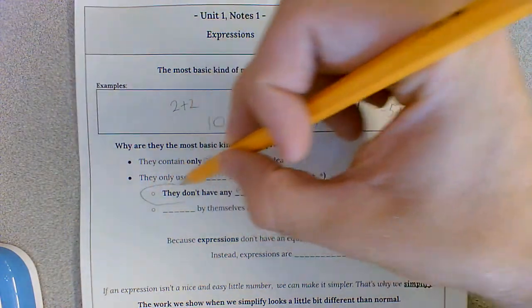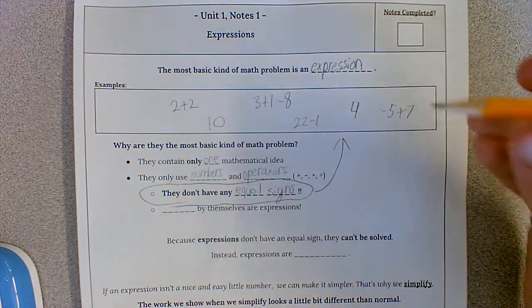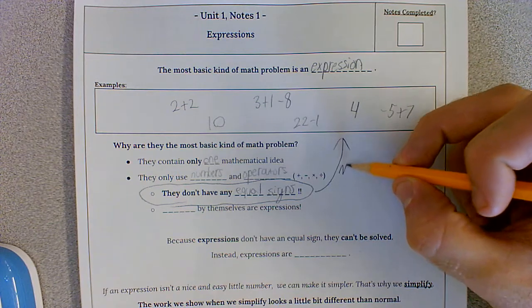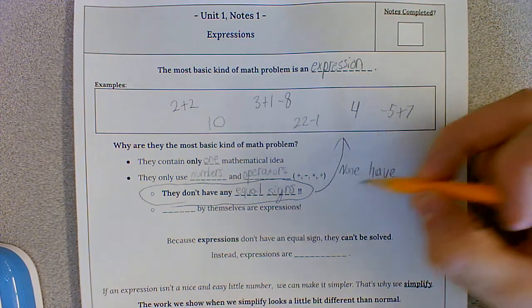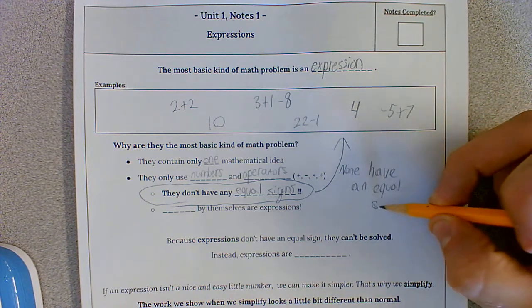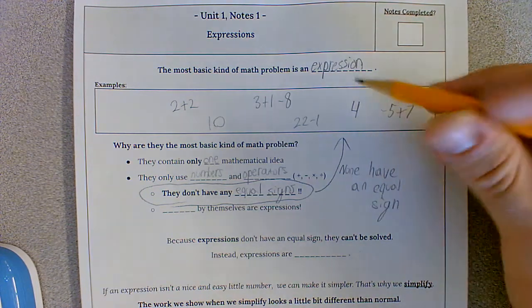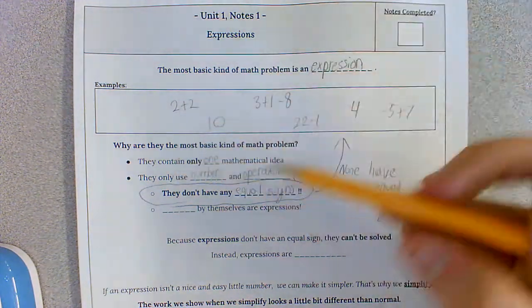So, if you notice here, none of these have an equal sign. It's just one mathematical idea that doesn't have an equal sign. Because of that, numbers by themselves can be expressions.